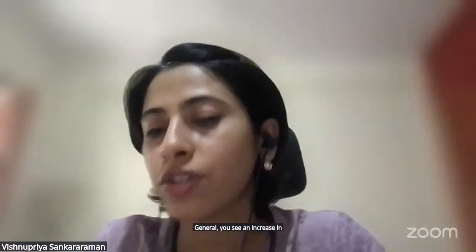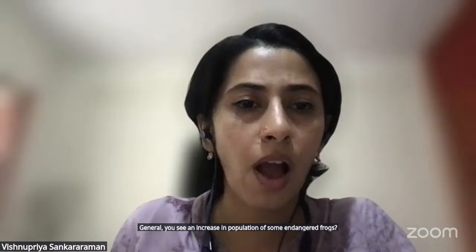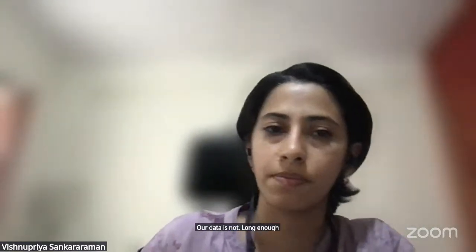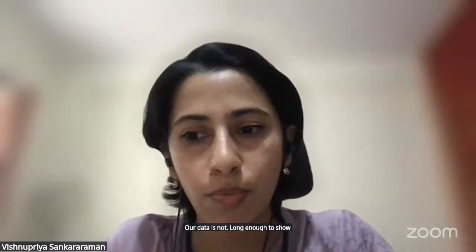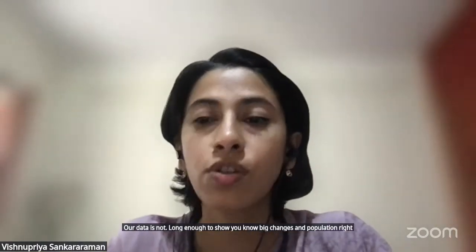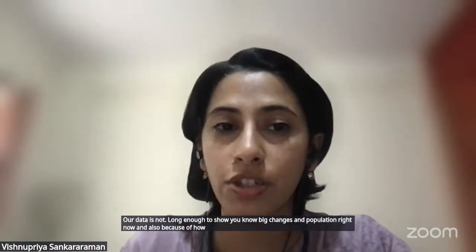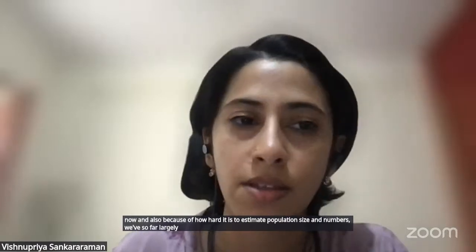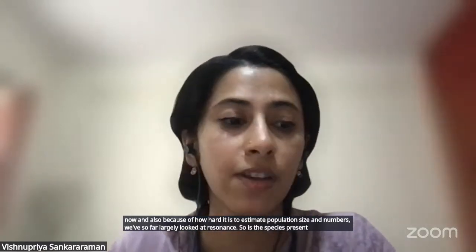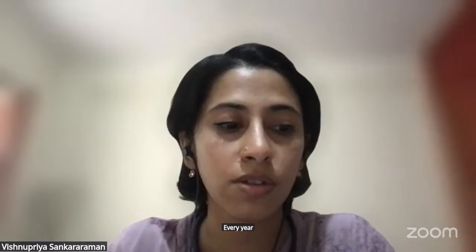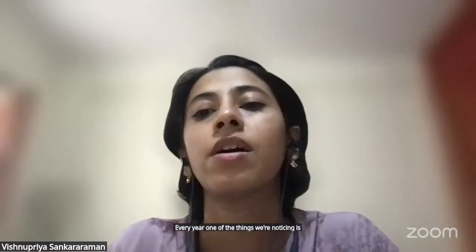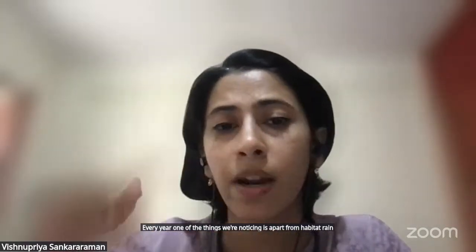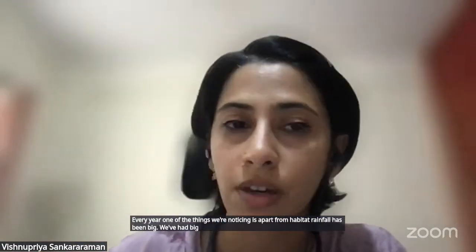In general, you see an increase in population of some endangered frogs. Our data is not long enough to show big changes in population right now, and also because of how hard it is to estimate population size and numbers, we've so far largely looked at presence. So, is the species present at a site or not every year? One of the things we're noticing is, apart from habitat, rainfall has been big. We've had big fluctuations because of climate change, right?